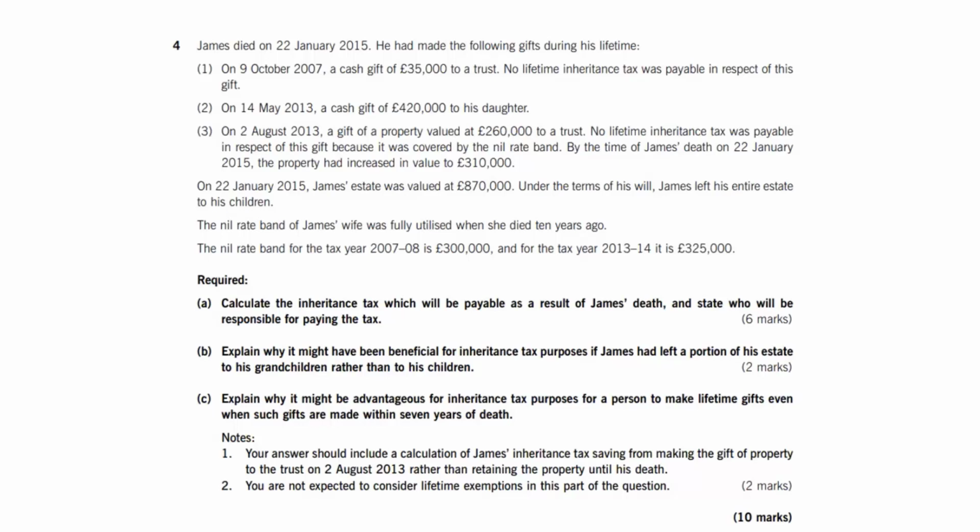In terms of the 9 October 2007, we said it's been 8 years since the death, so it's out of the death estate. But the cash gift to the daughter is still within 7 years. So we'll have to have a look at the nil rate band available. I'm going to leave that for you because I think last time we had a few issues, so I just want to see how you get on this time. But keep in mind that between 2007 and 2013, some of it has been used. It's 35,000, so there'll still be some available, but we just need to keep that in mind.